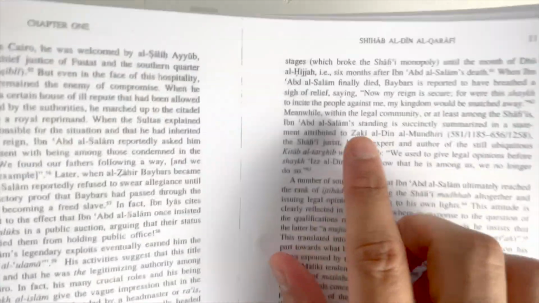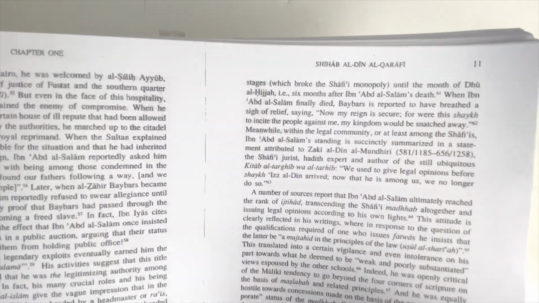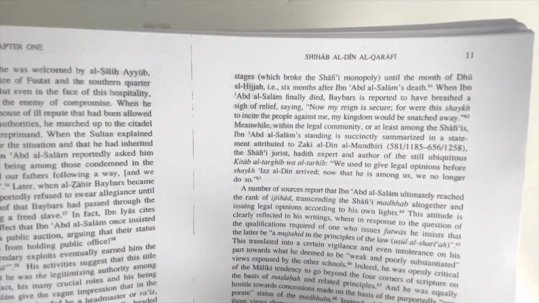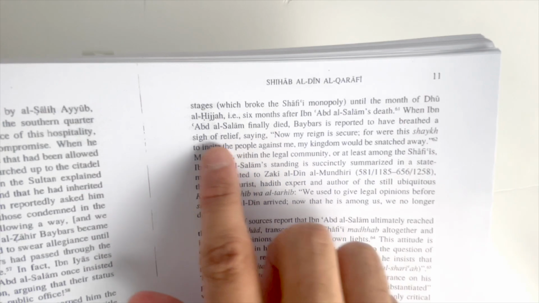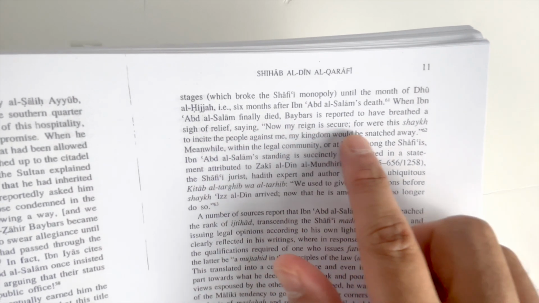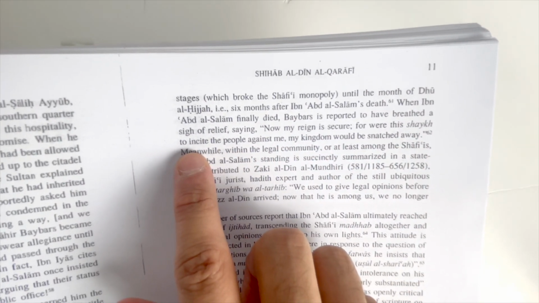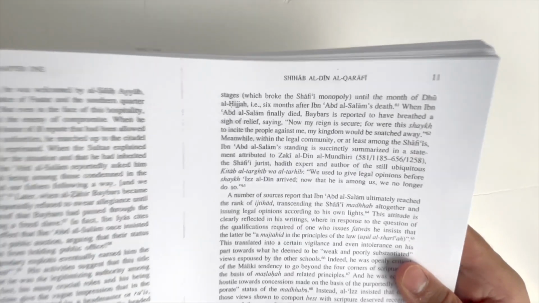In fact, on page 11, there's a quote here that when Izzuddin ibn Abdus Salam passed away, Baybaras was actually very happy, well, not happy, but he was content that now my kingdom is secure. When Ibn Abdus Salam finally died, Baybaras is reported to have breathed a sigh of relief, saying, now my reign is secure, for were this sheikh to incite the people against me, my kingdom would be snatched away.